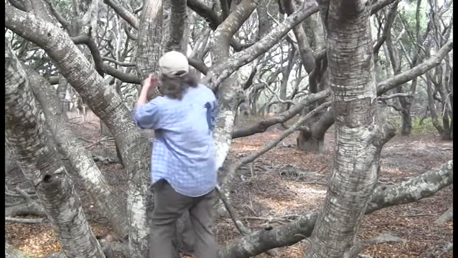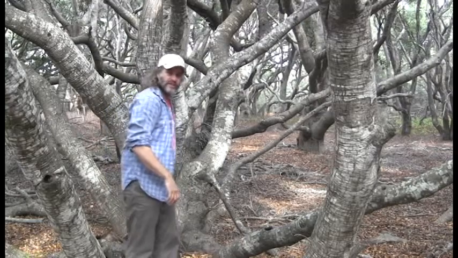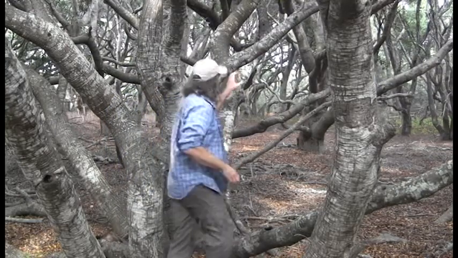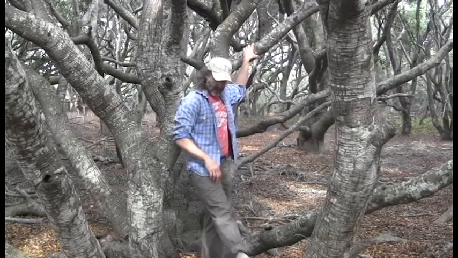Okay, so Phytophthora cinnamomi, unlike Phytophthora ramorum, which is in some respects unique because it is an aerially transmitted pathogen, is more typical of what we think of as typical behavior of Phytophthora.